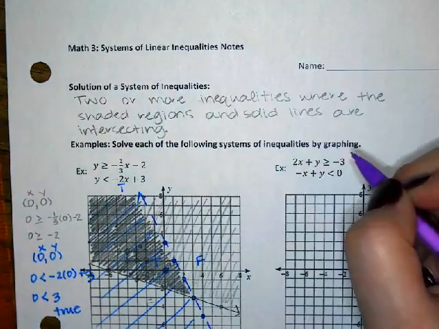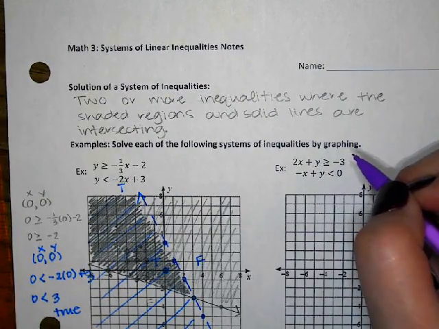So a dotted line does not represent solutions. A solid line does.